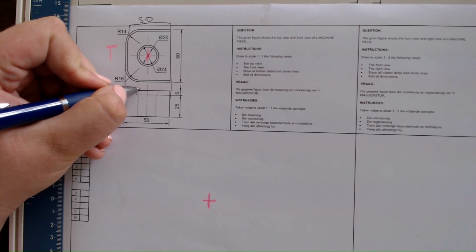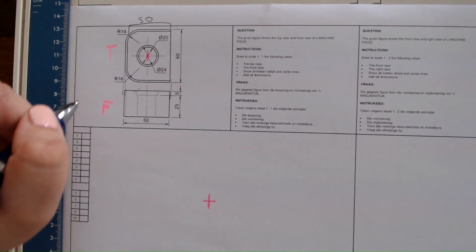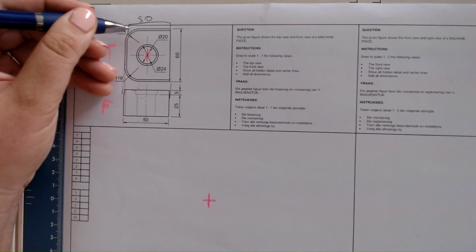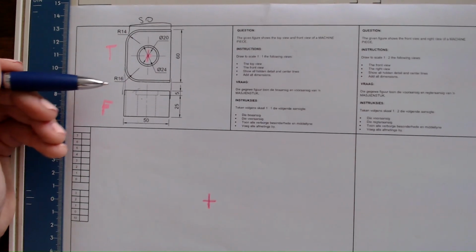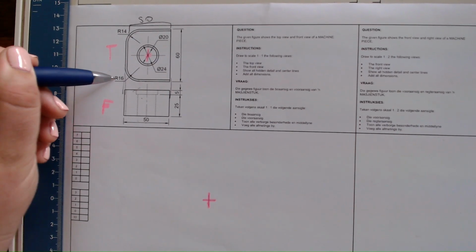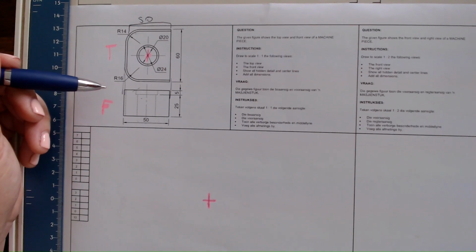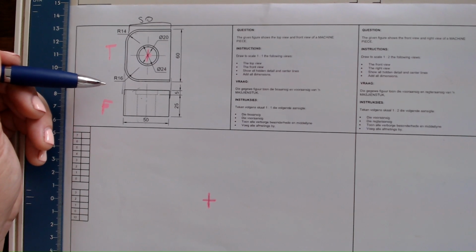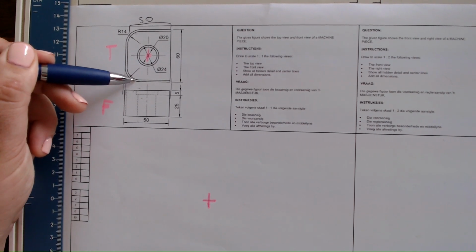So I want you to draw this one, but I want you to also use common sense now. A lot of kids ask me, ma'am, what's the distance between these two lines? The first line's curve is 16 millimeters. The second line is 14. 16 minus 14 is 2 millimeters. Okay, so your lines are 2 millimeters.